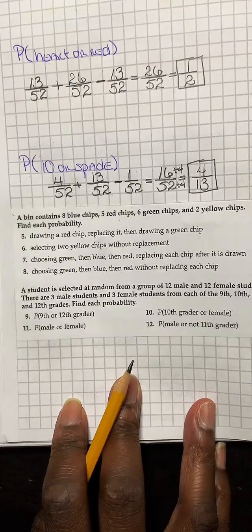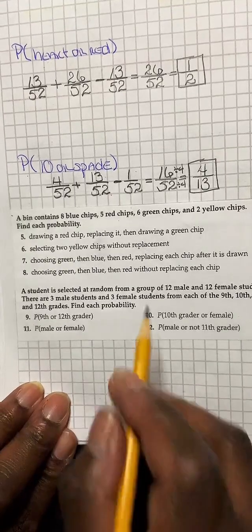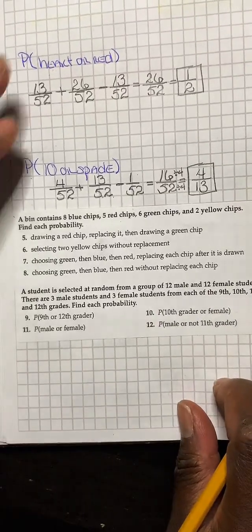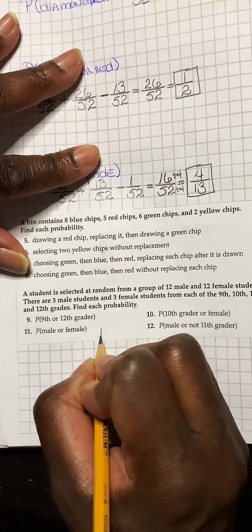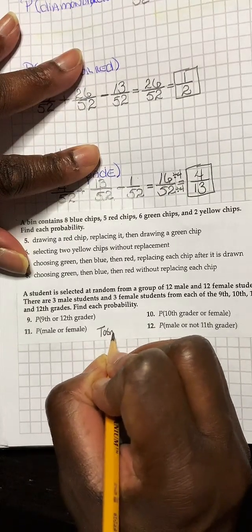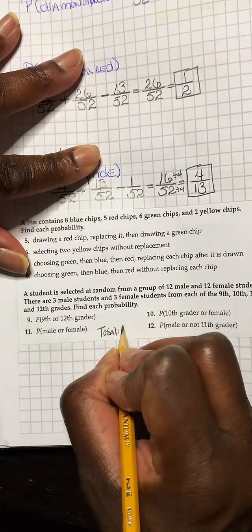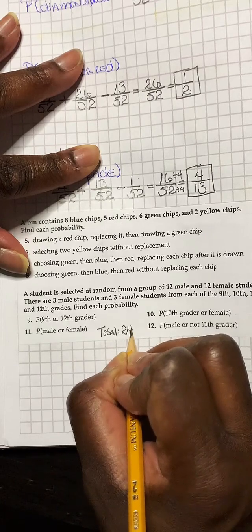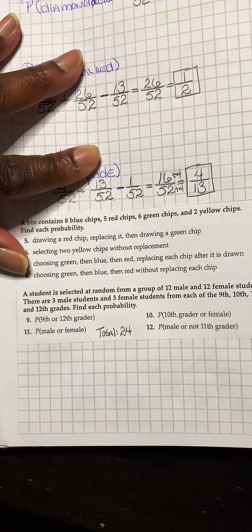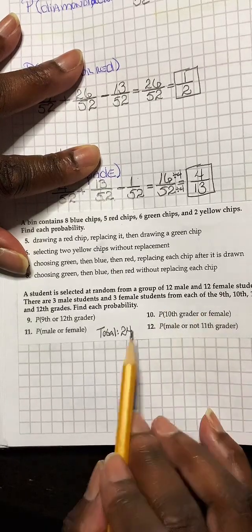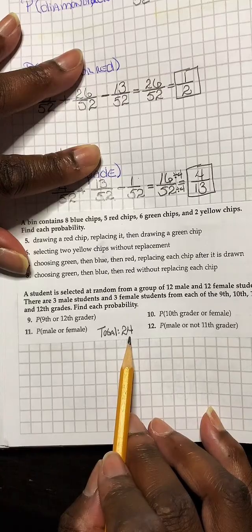For the first bit, how many total students are we talking about? That's the first thing. We should always put the total down. There you go, FC, good. Since we have 12 males and 12 females, we're talking about 24 students right off the bat. Good.